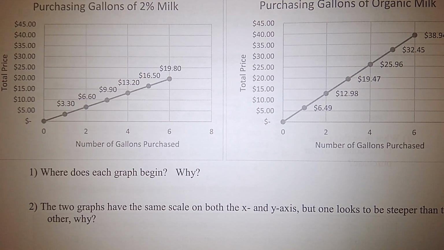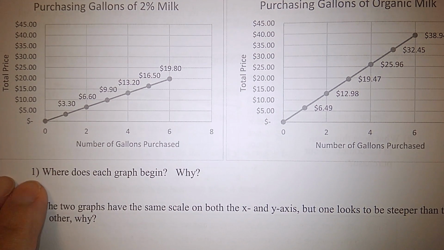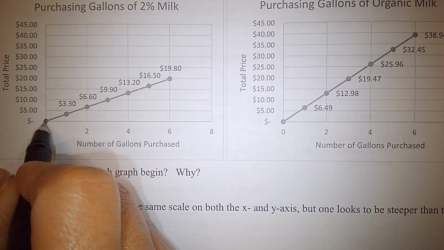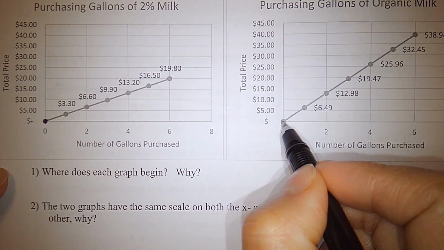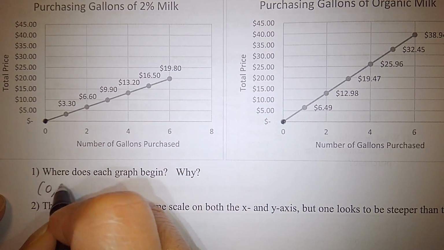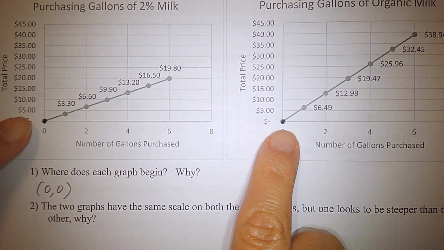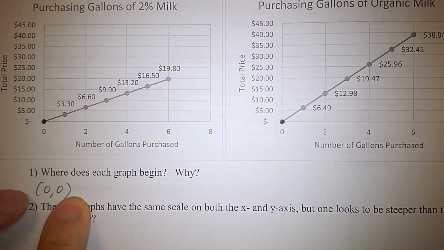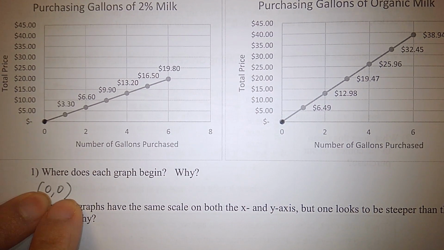Okay, so let's try to answer these questions. Question 1, where does each graph begin? See, this line begins from here, this line begins from here. So, 0, 0, because these points in the graphs, we start from the origin. Origin has coordinate 0 and 0.